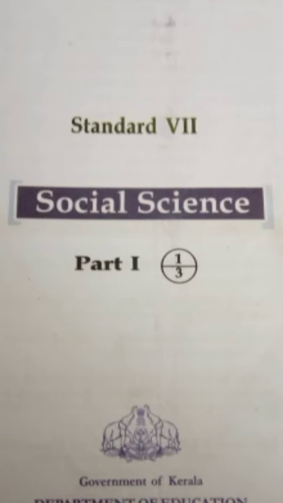Considering the intensity of the agitations, the British government was compelled to withdraw the partition. As the struggle of the people of Bengal intensified, the British government had to cancel the partition of Bengal. As a result, in 1911, Viceroy Lord Hardinge cancelled the partition of Bengal.